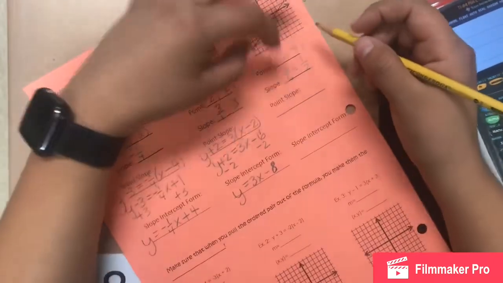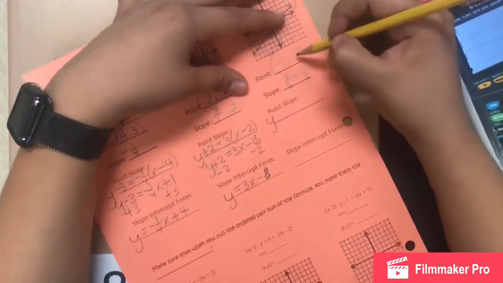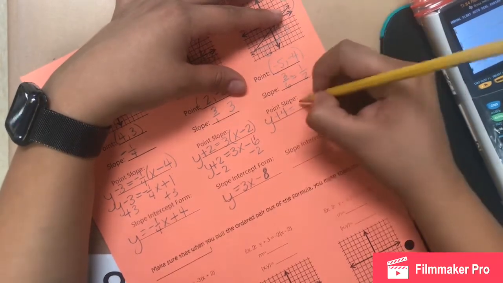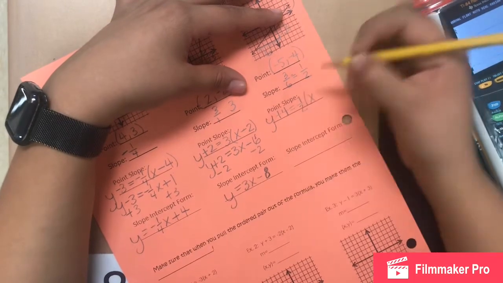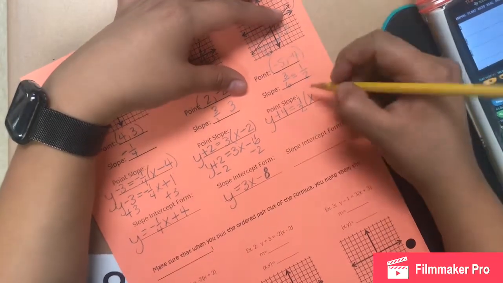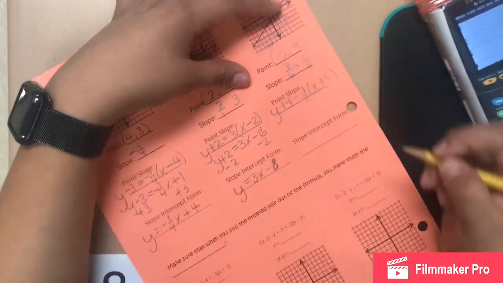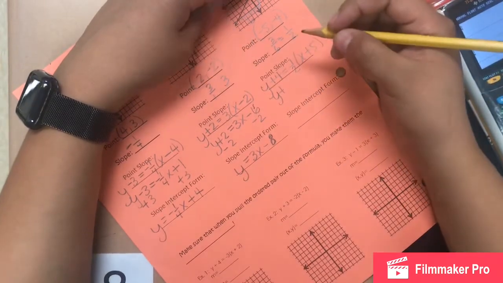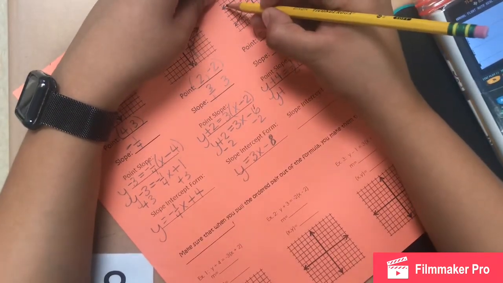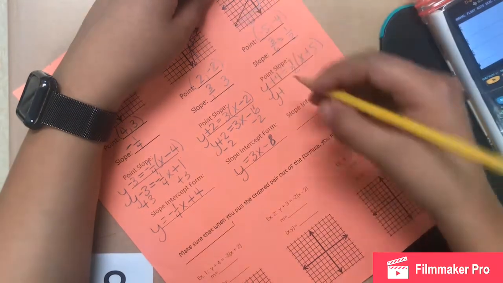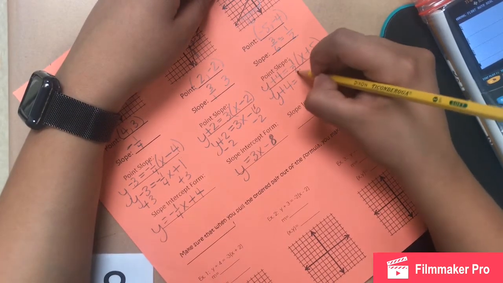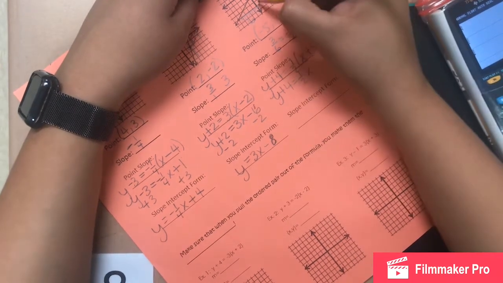Then I put that in point slope form, so y, the opposite of negative 4 is to add 4. The slope is 1/2, parentheses x, and the opposite of negative 5 is positive 5, so plus 5. They could ask me to stop there, or they could ask me to solve for slope-intercept form, so we're going to distribute. Did I do that 1, 2, 3, 4, 5? Yeah. Now distribute, so y plus 4 equals 1/2 times x is 1/2 x.